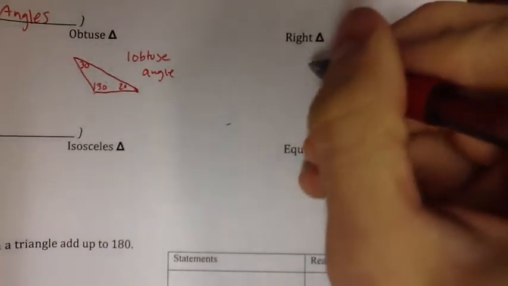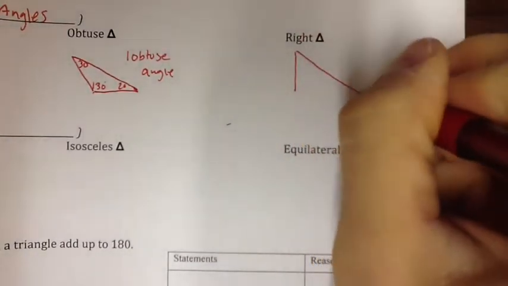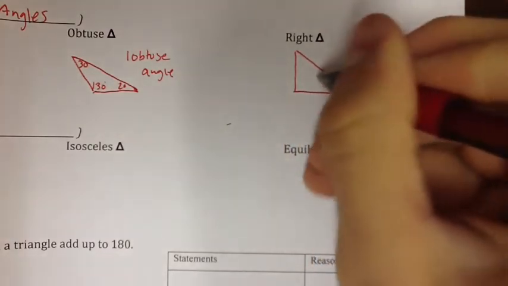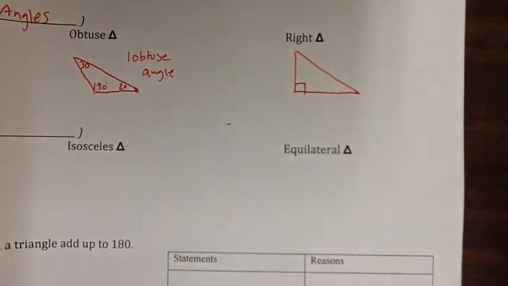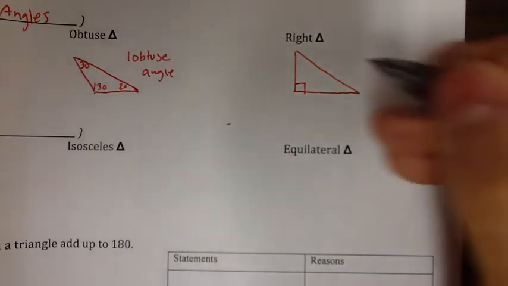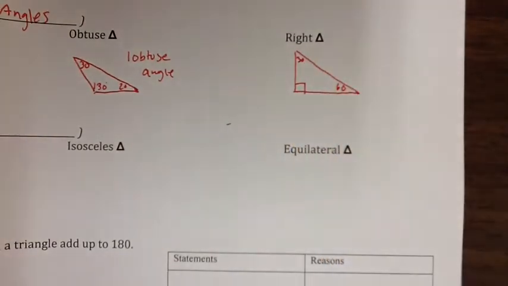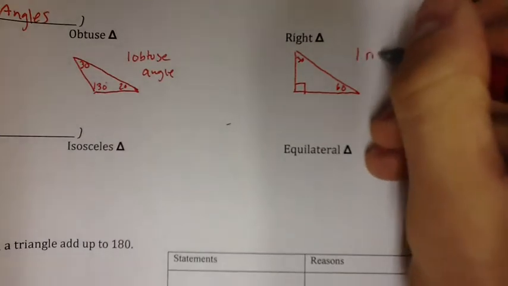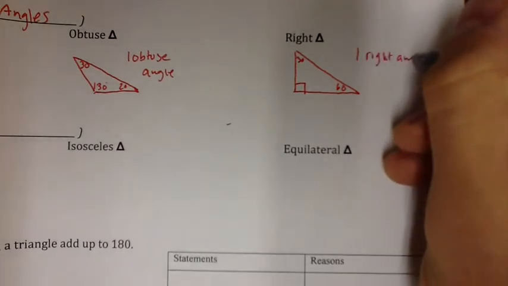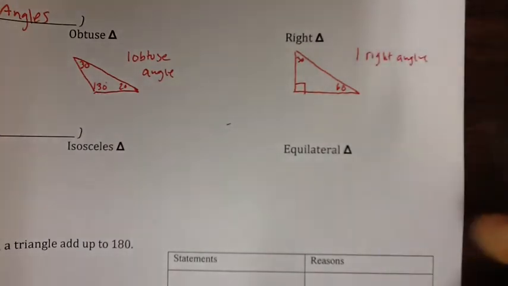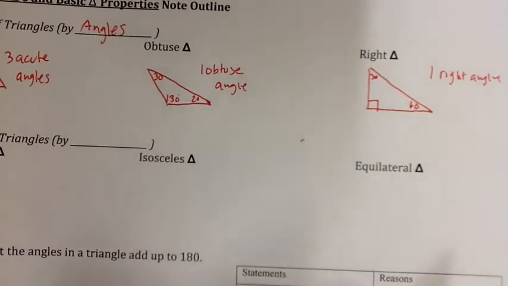Likewise, we can only have one right angle because the right angle is 90 degrees, and two of those will be 180. And we have to have three angles equaling 180. And so in a right triangle we have one right angle, and then obviously the other two are going to be acute. And the obtuse one, the other two are going to be acute.